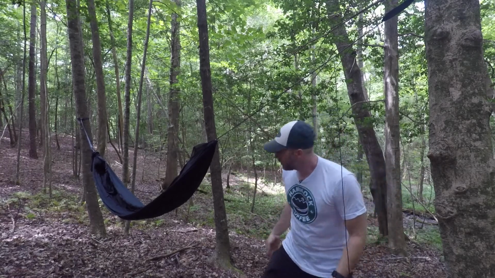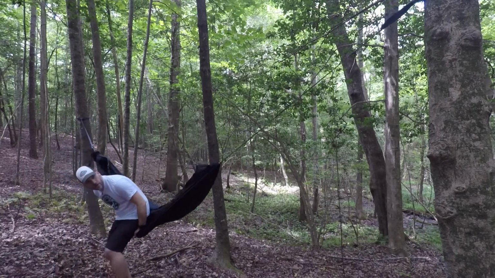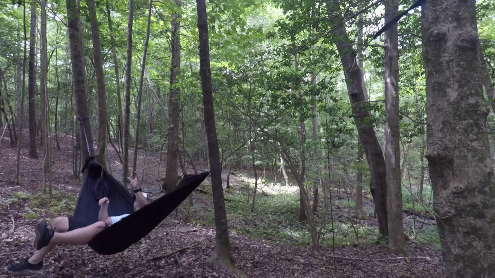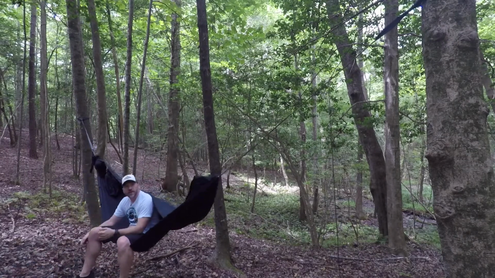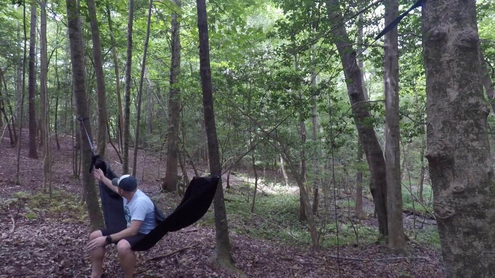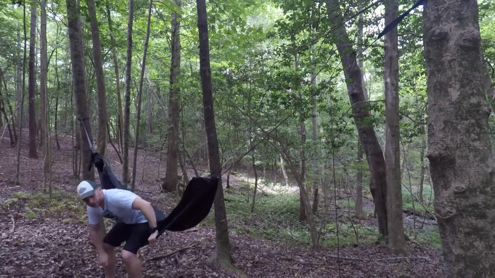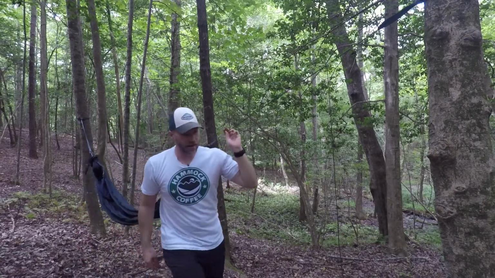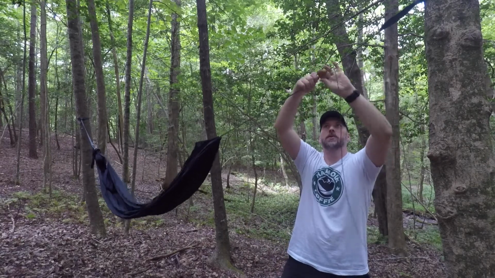So that's how you do it. Now I'm going to sit in it and check out, with a little bit of weight in here, how's the tension on it, and that looks pretty good. If this was still loose, I would tighten it up a little more on this end. Because I'm closer to the tree on this side, I'd use the side that's further apart and make the adjustments there. To do that, simply pinch the berry and pull.